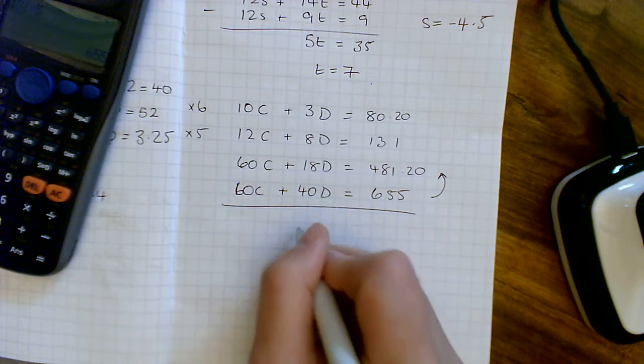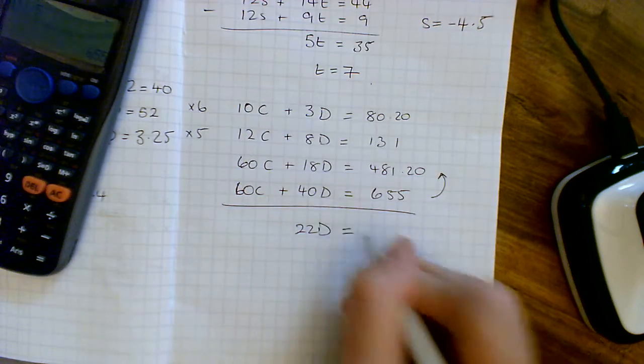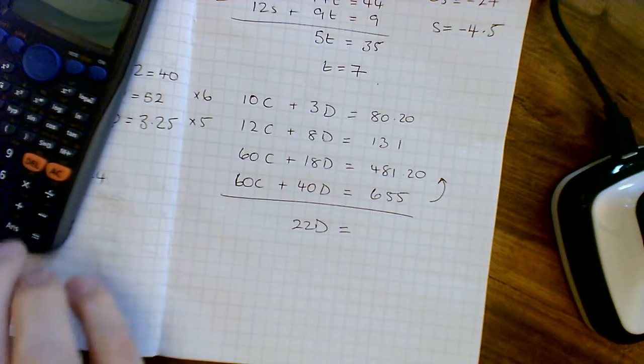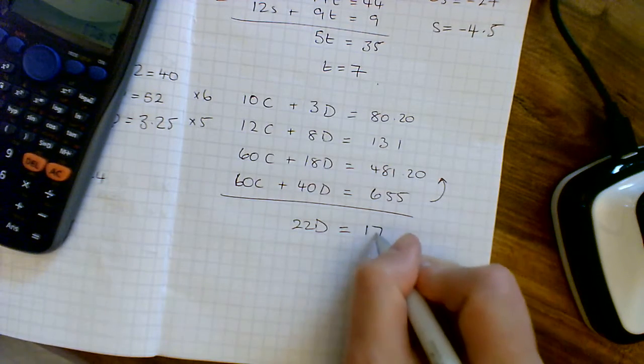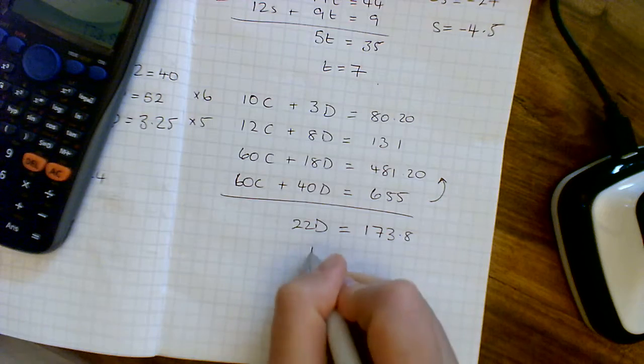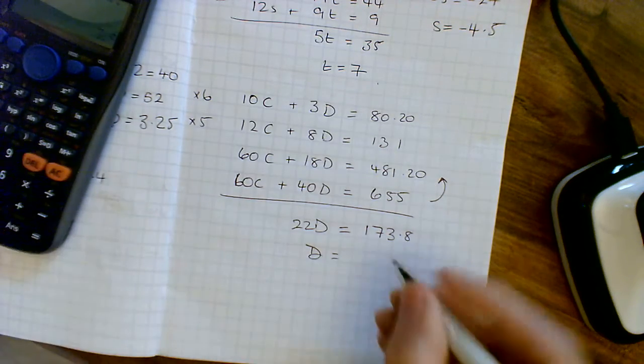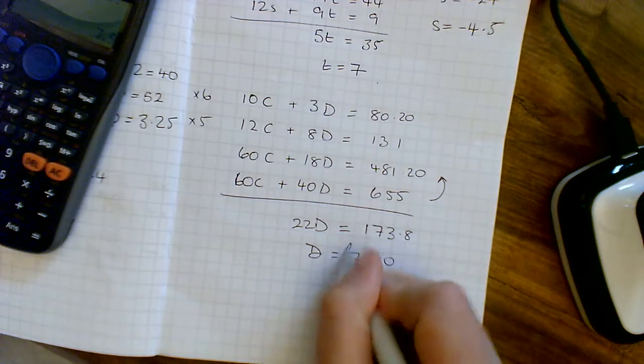Okay, do the takeaway. I'm going to go that way because that one's bigger than that one. So 40 take away 18 is 22D equals 655 take away 481.20, which is 173.8. So the DVDs equals that divided by 22, and I've got £7.90 for the DVDs.